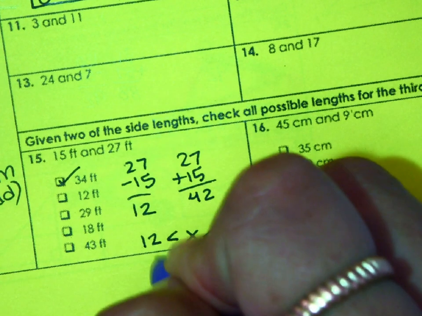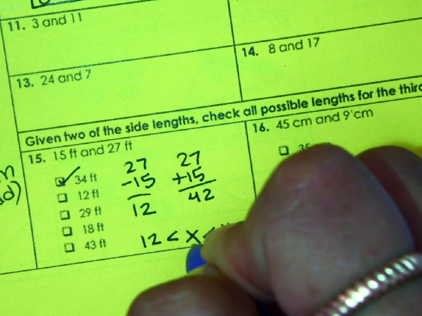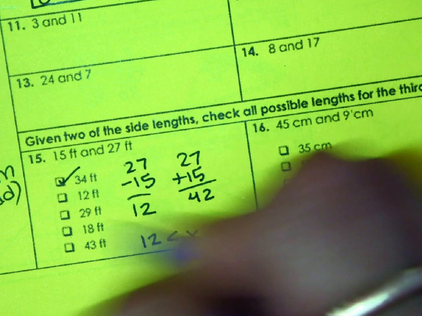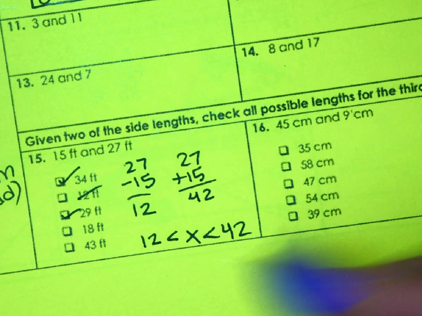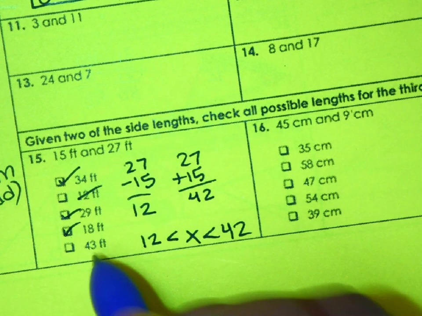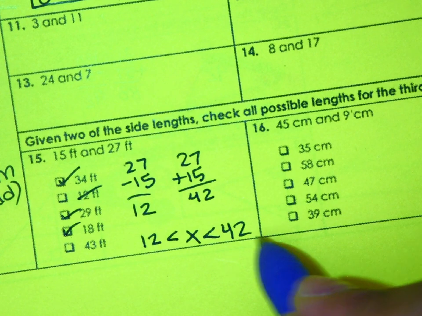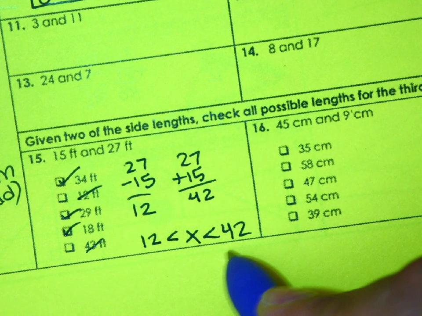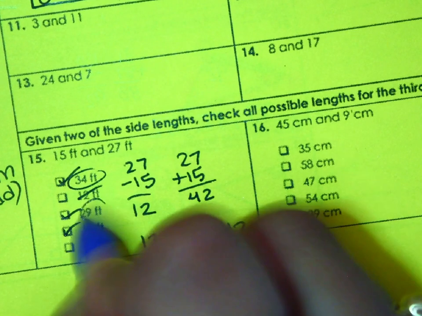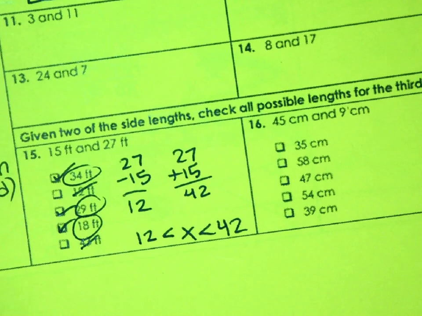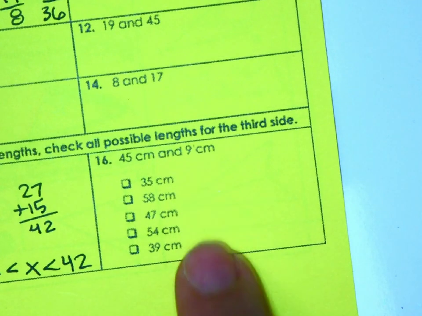12 is here. 12 is not going to be an answer because 12 is not less than 12. So no. 29 is part of that. 18 is also part of that. 43 is bigger than 42, so that's a no because it has to be less than 42. So these three values, 34, 29, and 18, could be the measure of the third side. All right, practice this one and make sure you carefully check which ones are part of the answers.